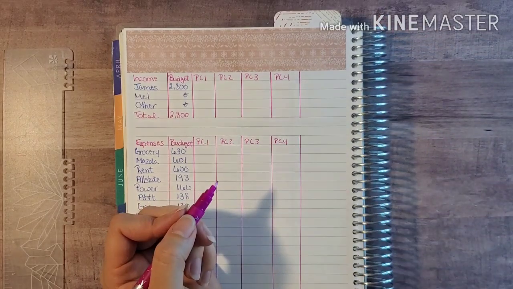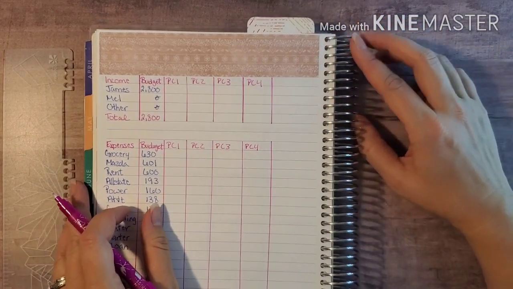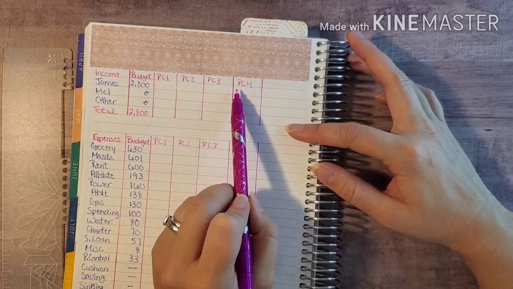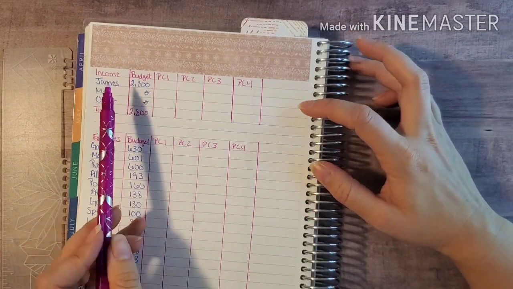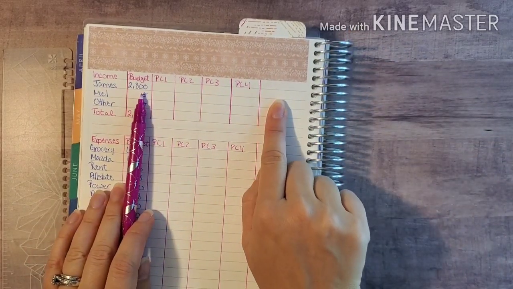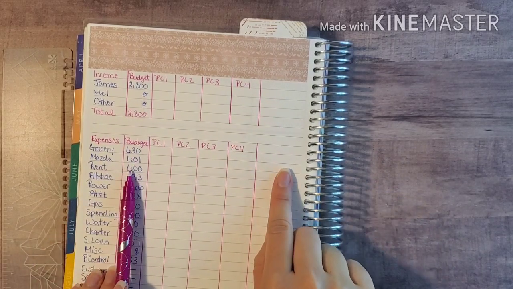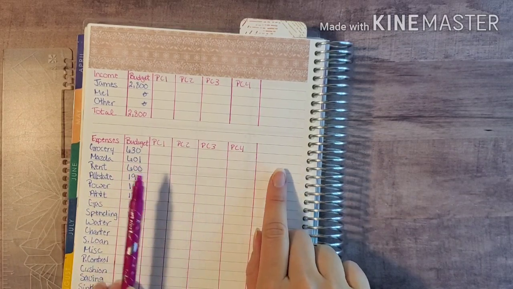All right, and then this last column here, we are going to write in total. And what that means is that we're going to take paycheck 1 through 4 and add it together and write in our total over here. And we'll subtract our budgeted amounts from this and see if we are more or less than what it equals. As long as our bills down here are exactly the same, those are fine.